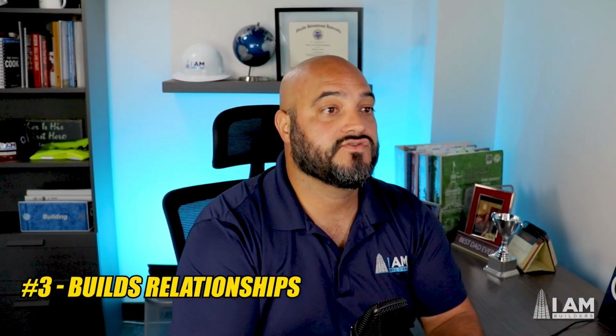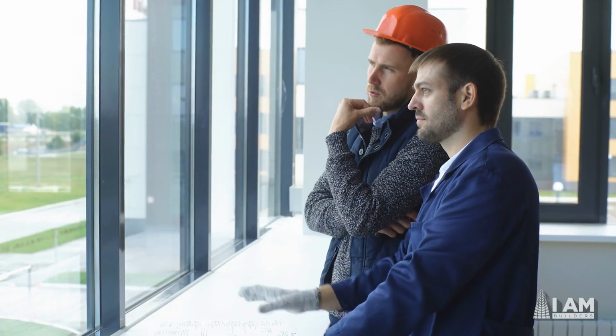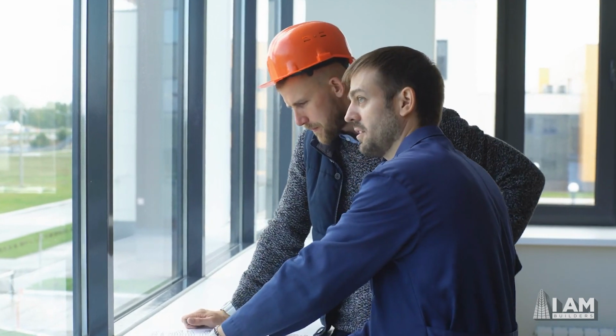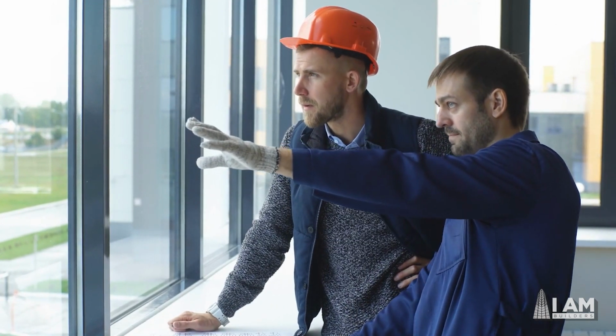And number 3, it builds relationships and rapport with your client. That's how you're going to win jobs. It's not just going to only be your number. Granted, price is a big factor, but if your buddy estimator is helping you out, there's going to be a good chance that you're going to be able to win the job if you have a friendship, a business relationship with the person on the other side of the phone.